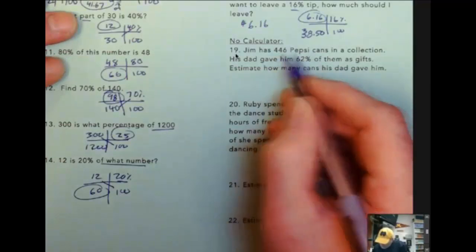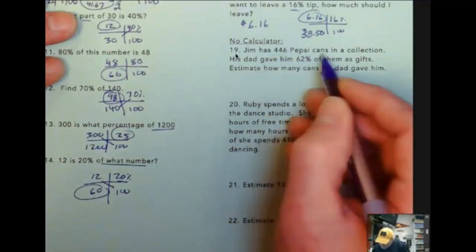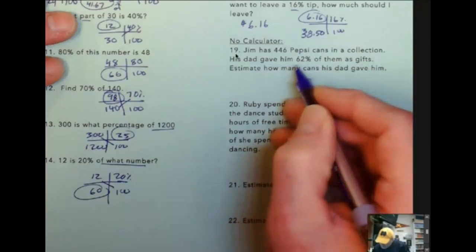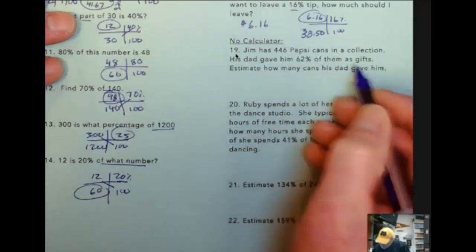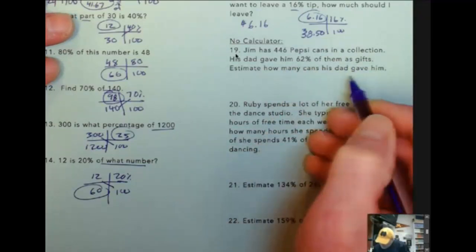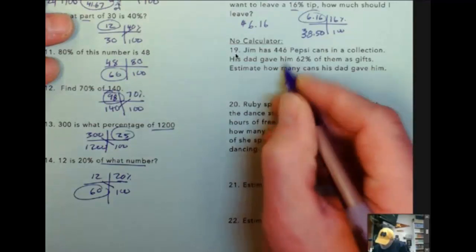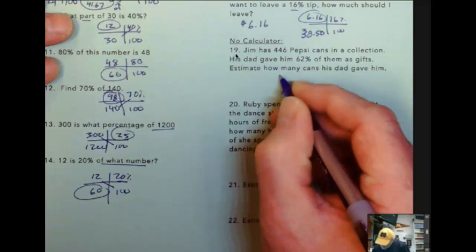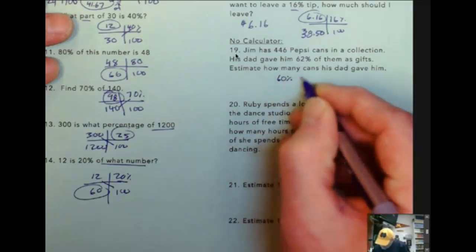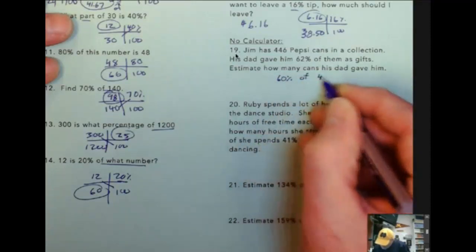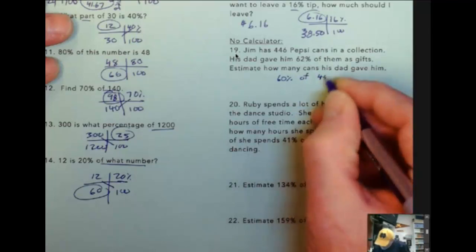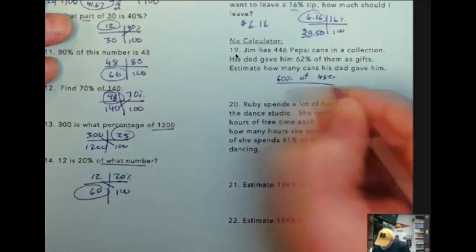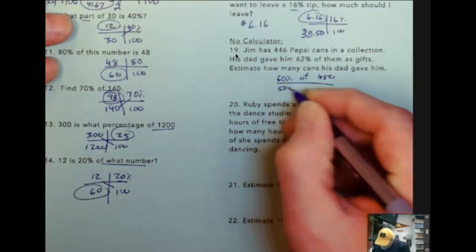Jim has 446 Pepsi cans in his collection. His dad gave him 62% of them as gifts. Estimate how many cans his dad gave him. Well, I'm just going to round this off. We're looking for basically 60% of 450. Well, I know that 50% of any number is half of it.